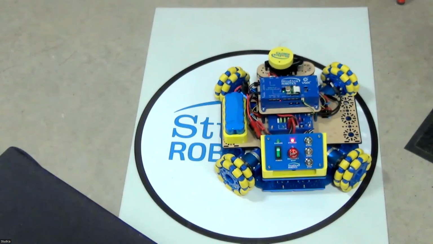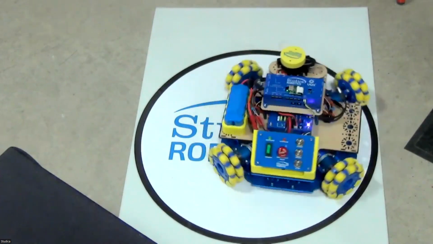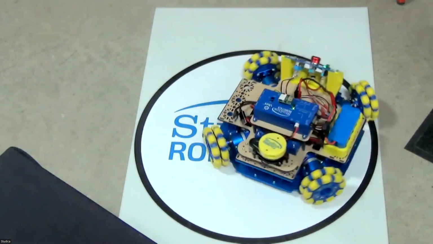And then I'm going to hit enable on the robot to enable the autonomous mode. Now you can see when the robot comes around that the green LED is flashing, which is what we wanted.